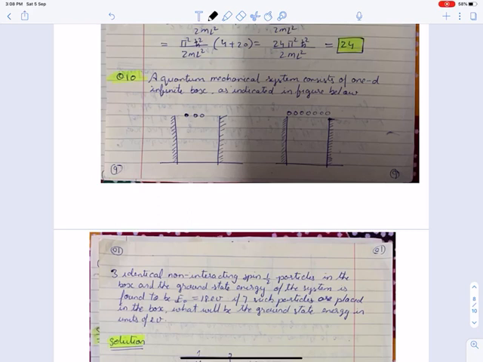So now 3 particles of spin half in the ground state have energy 18 electron volt. Now you have to calculate for 7 such particles.